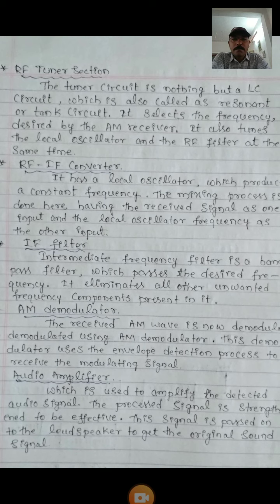Okay, yes. So next, it selects the frequency desired by the AM receiver. Already I told that. Using the resonant circuit, we select the desired frequency of the amplitude modulation. It also tunes the local oscillator and the RF filter at the same time. What is a local oscillator? A local oscillator is nothing but an increase of frequency. So the local oscillator gives the particular or required frequency for the desired value.